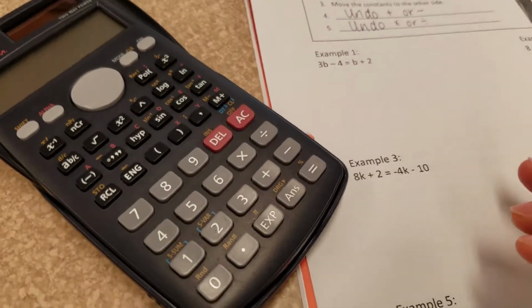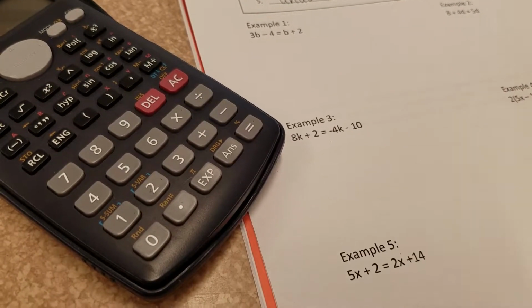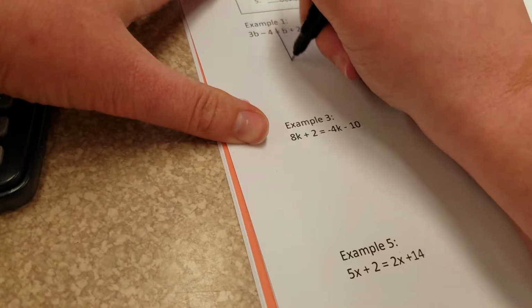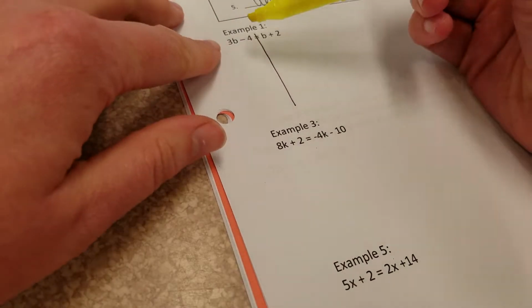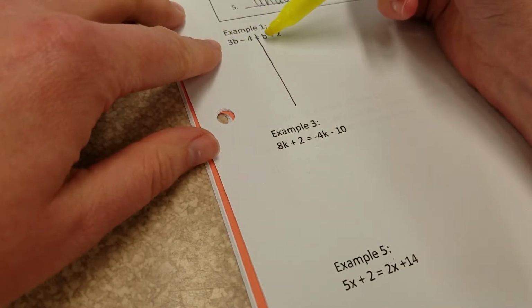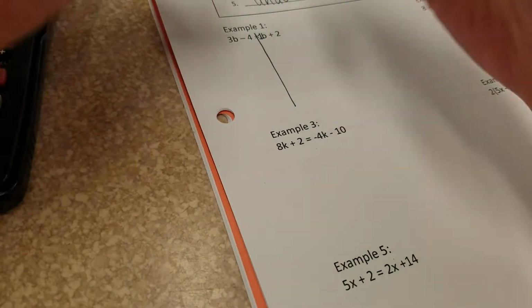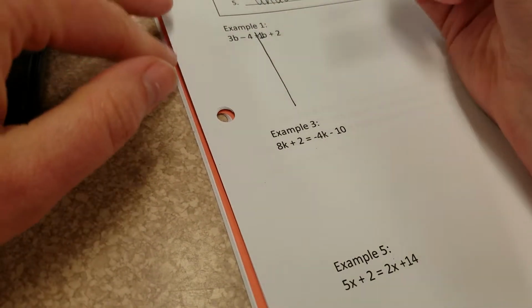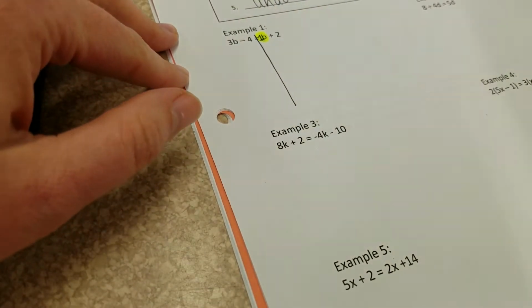If you look at example number 1, we have 3b minus 4 equals b plus 2. First step is going to be to draw a line down your equal sign. In order to avoid you from working with a ton of extra negatives, I'm going to ask you to look at the variables. We have 3b and we have b. This b really just represents 1b. Between the two of them, 1b is the smaller number. 1 is smaller than 3. I'm going to highlight them.